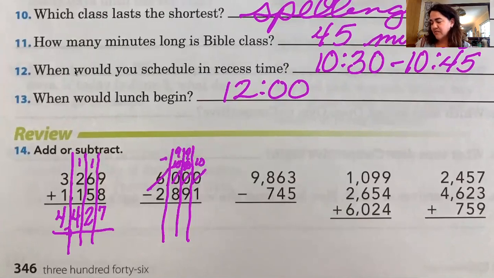And we have 10 minus 1 is 9. 9 minus 9 is 0. 9 minus 8 is 1. 5 minus 2 is 3. Don't forget your comma. And read me the number, please. Read it out loud. 3,109. Good work, second graders.